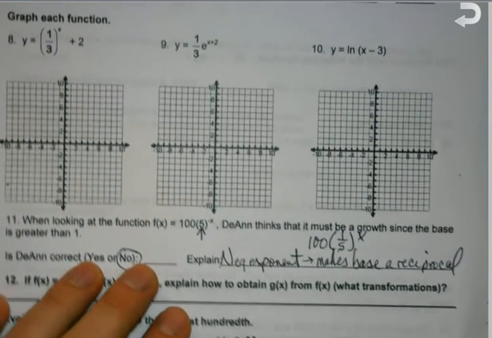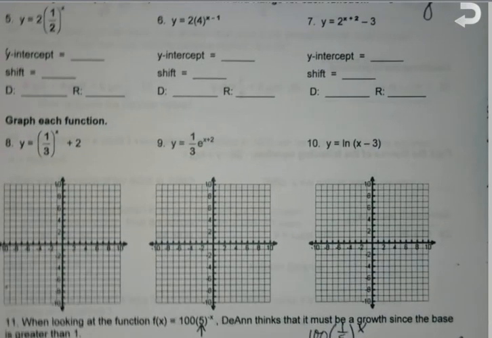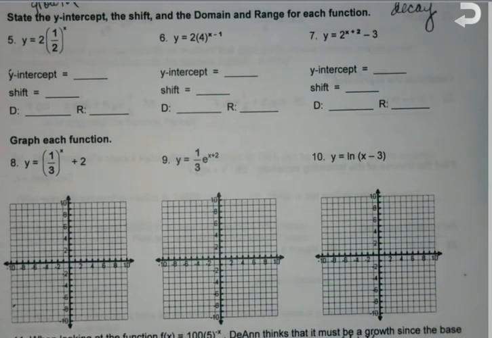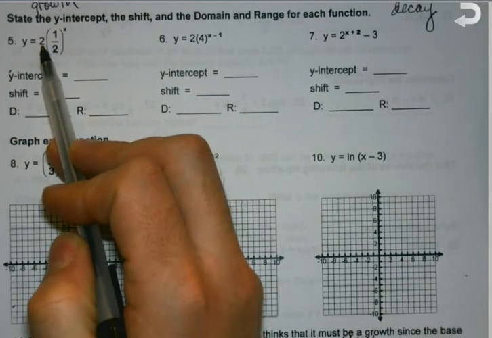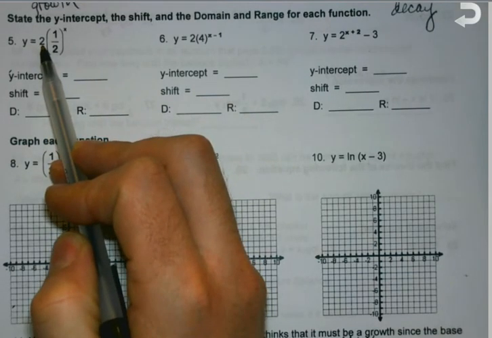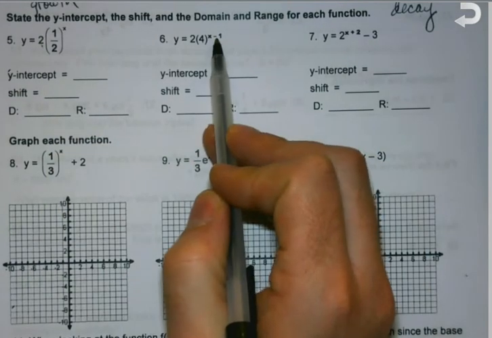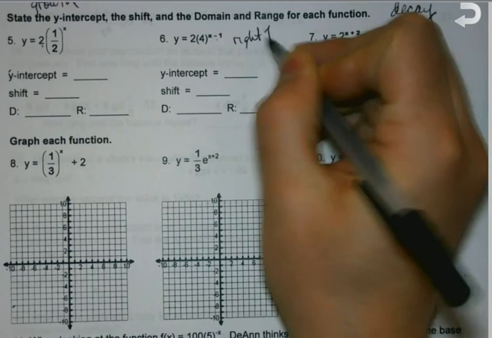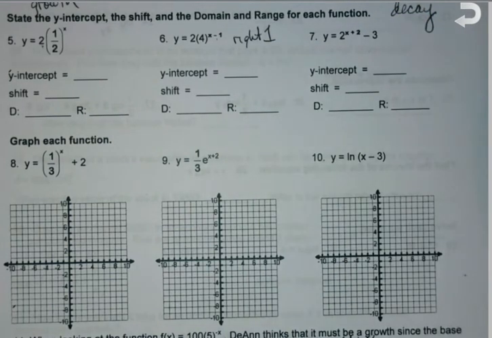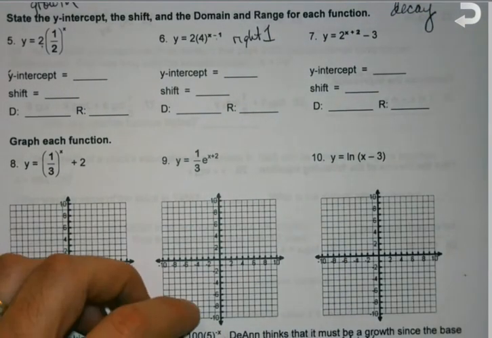Let's bring this back down a little bit here. All right, 6. What are we trying to find? The y-intercept, the shift, the domain, and the range. Okay. Typically, like let's say we'd have been doing 5, normally I can pick off my y-intercept by looking at this a value. So I'd say it was 0, 2. But I have a shift this time. What's my shift in this one? Right 1. Okay, right 1. That's going to shift my graph right 1 to where that won't work as far as my y-intercept goes.